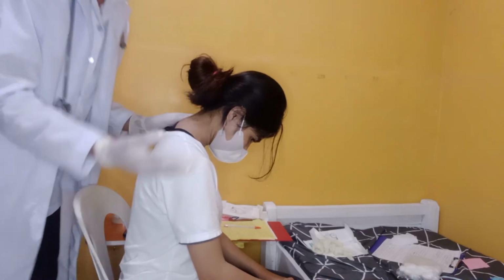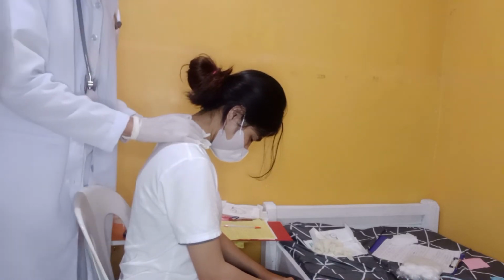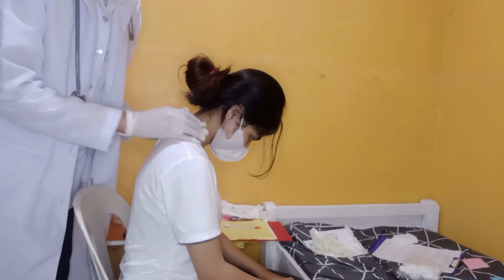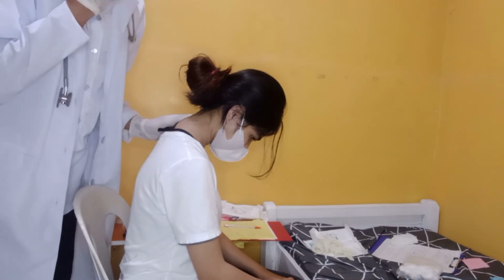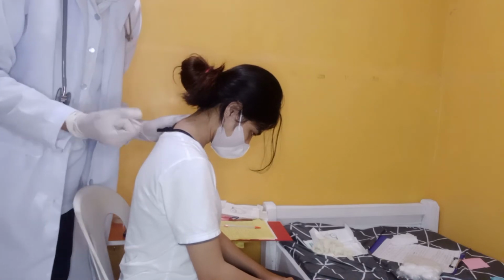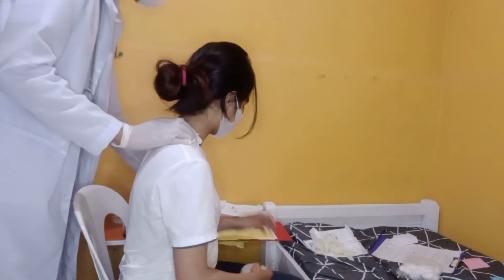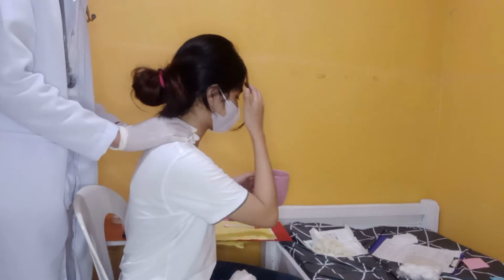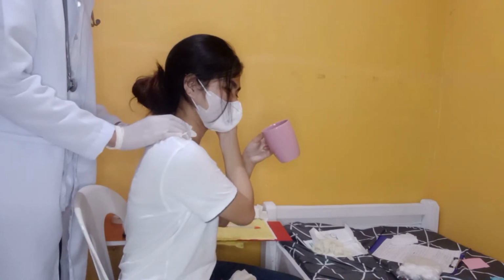So for the next, we need to palpate the right lobe using the right fingers while the client swallows. We must offer the client a small water. So ma'am, can you drink a water for me, ma'am? Just a konti lang po, ma'am.